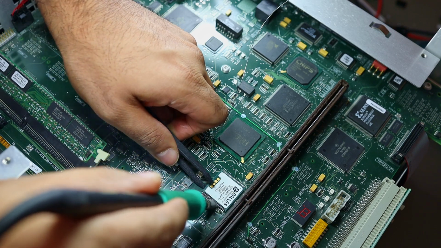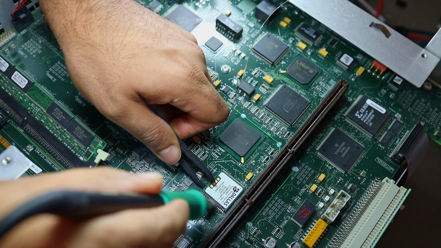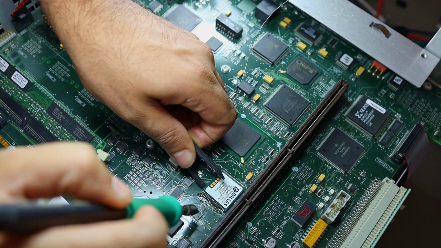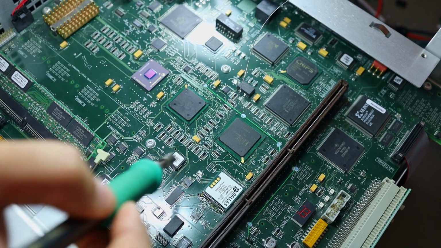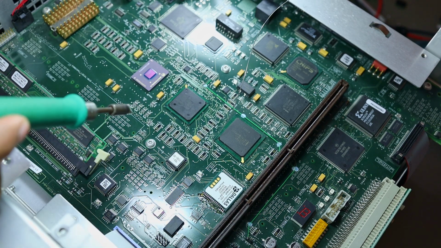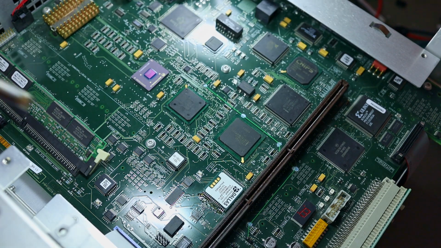Seems to help all that much. It's quite a bit lifted. I can see a few pads are gone, and you will see this IC has bulged, or this module has bulged. Now we'll try the other side, do the same thing.